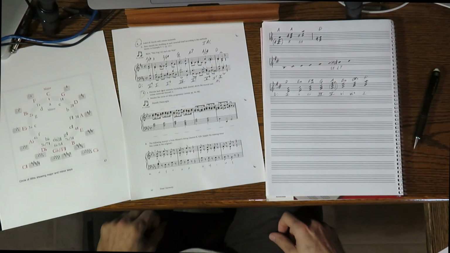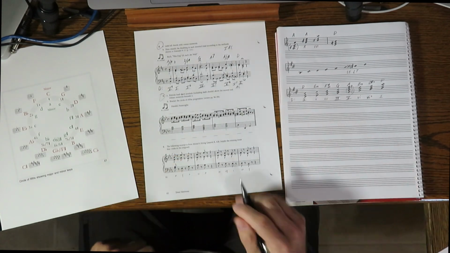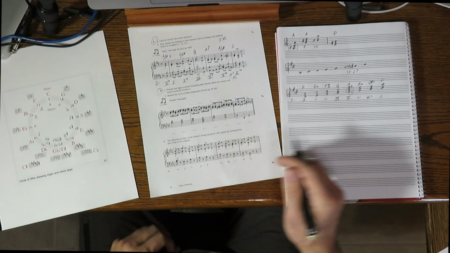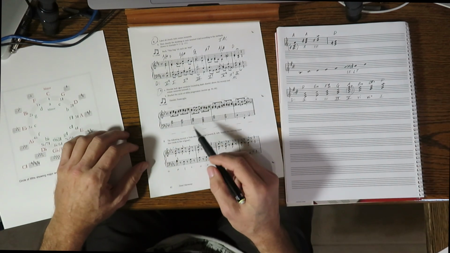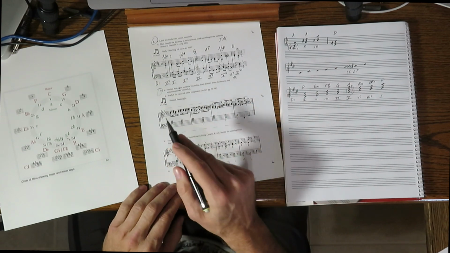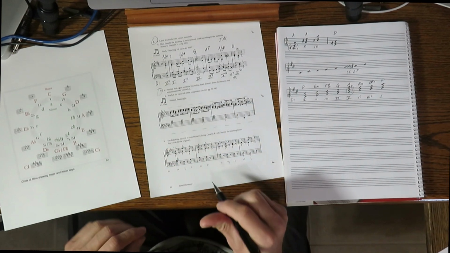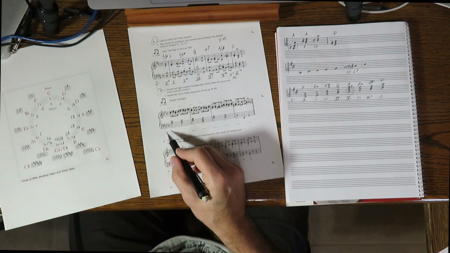Hello again. We're back, and we're on question number 3 now. A little piece by Handel. That's very beautiful. So we are back in the same position that we were. We must find what key we're in before we analyze.